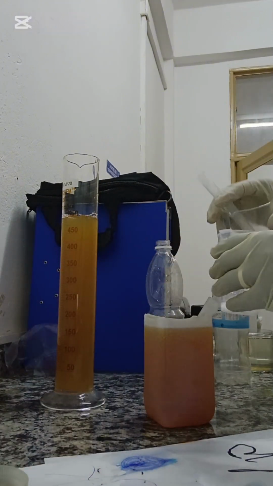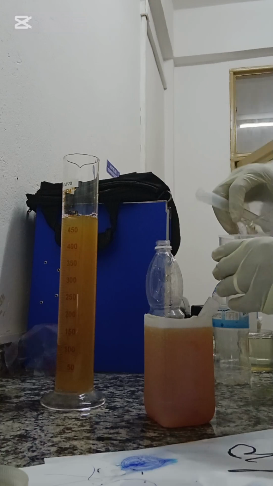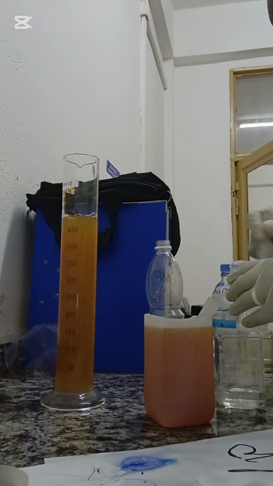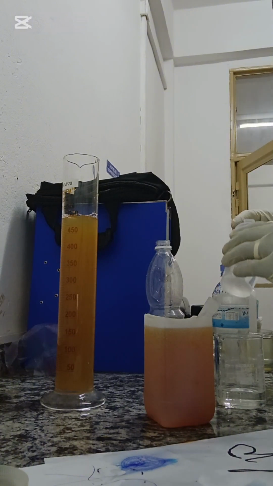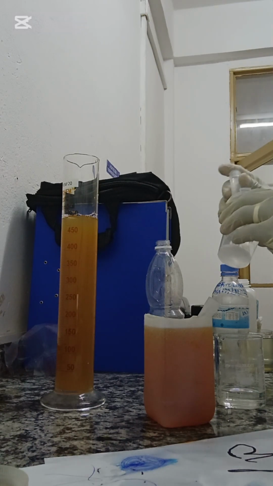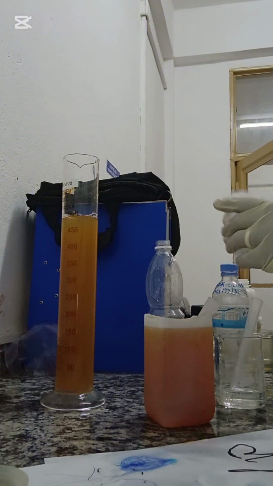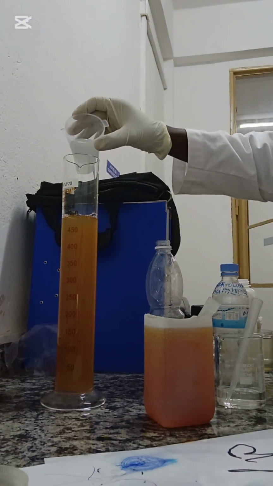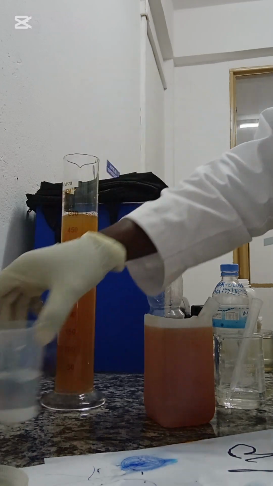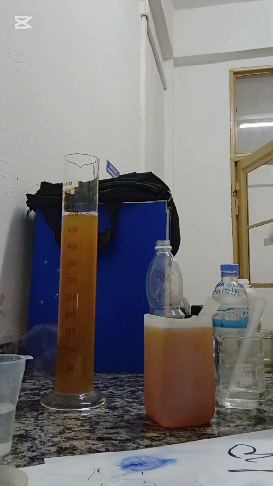So what I'll do, I have made a solution of sodium hydroxide, and I'm going to dose and increase the pH to achieve a higher pH. And because ferric chloride has a stronger charge, it has a stronger positive charge.